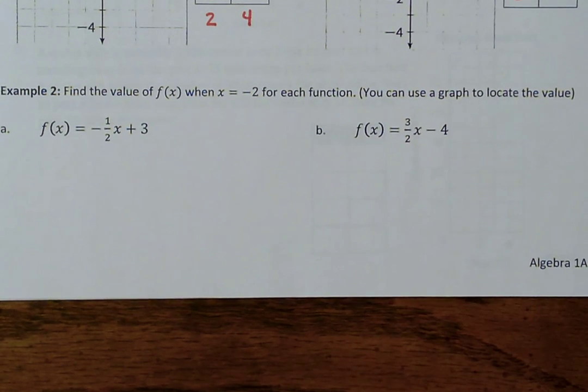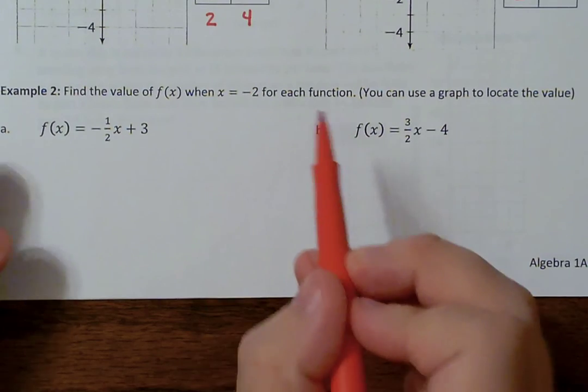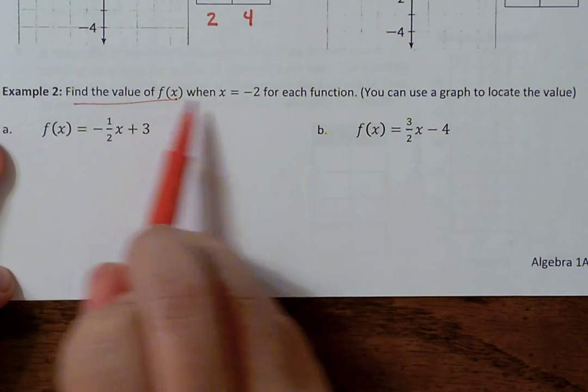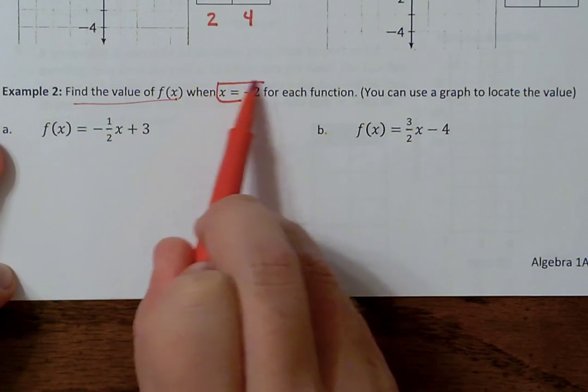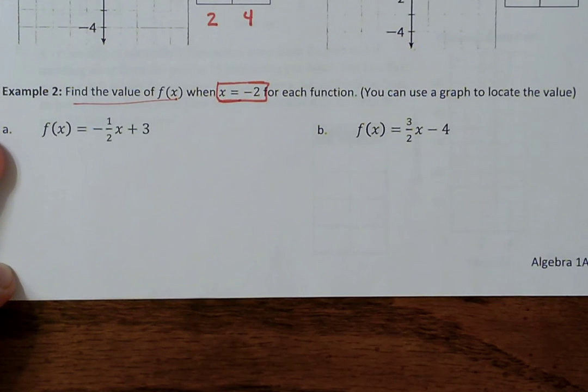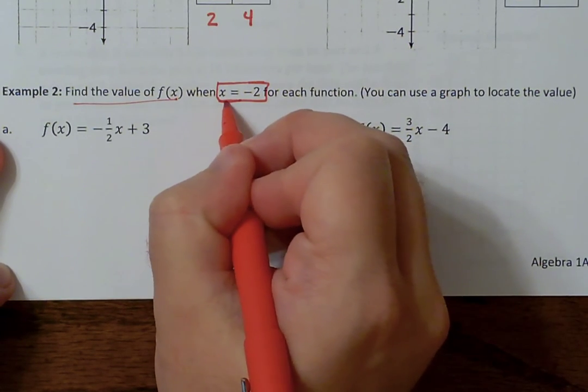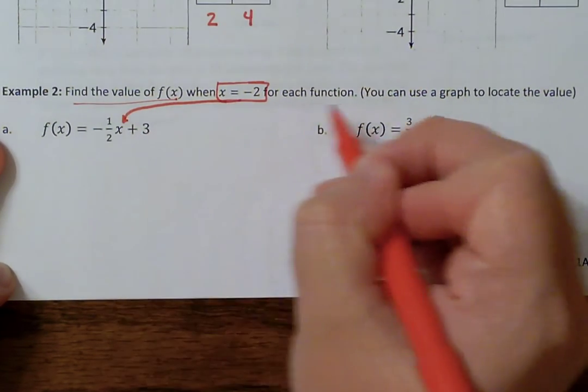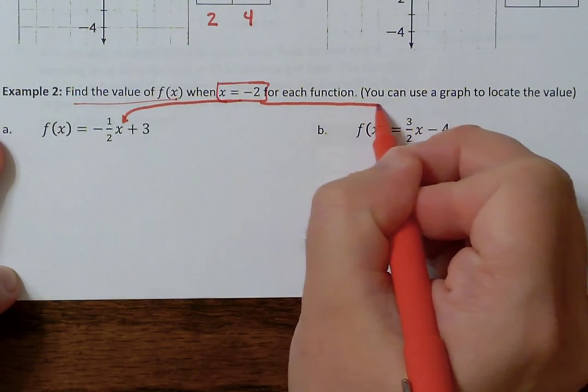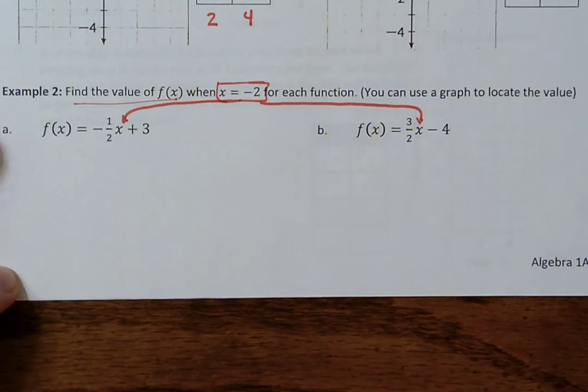But while you can use the graph to locate the value, I want to show you a way without using a graph to find the value. So it wants us to figure out the value of f of x when x is -2. That means all I really need to do is take that value for x, which is -2, and plug it in for x in both of these functions to solve for a and then to solve for b.